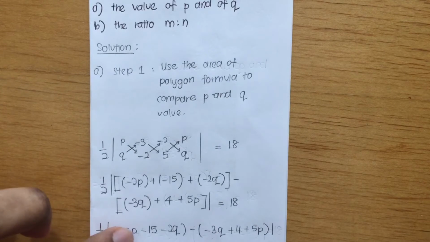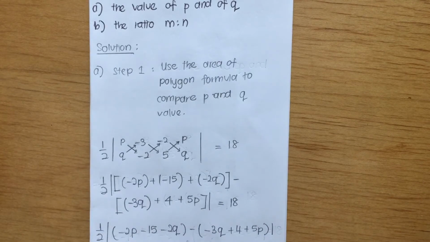So from here you get negative 2p minus 15 minus 2q, and then minus with negative 3q plus 4 plus 5p close bracket and a close modulus equals to 18. Alright guys, I'm going to show you the remaining working in the next page. So please hold on for a moment.